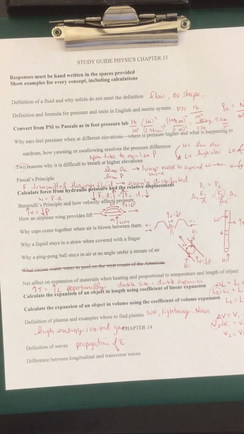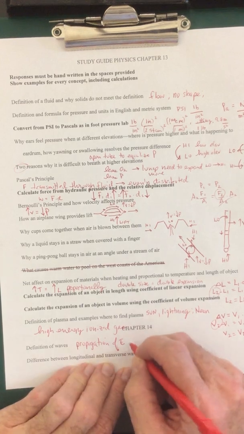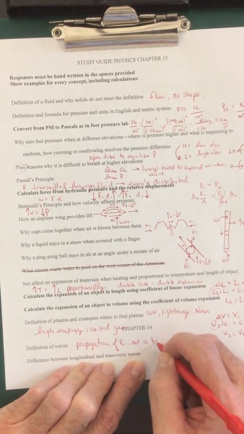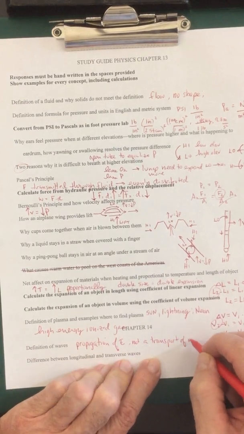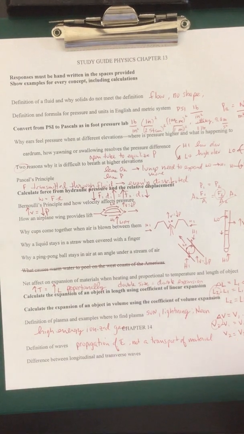So if you throw a pebble into a pond, it creates those ripples. The water particles at the source of where the pebble hits the water stay where they are, as do all the water particles in the water. It's the ripple, the energy, that moves outward from that. So it's the propagation of that energy, and it is not a transport of material. It's not moving the material. It's not moving that substance.